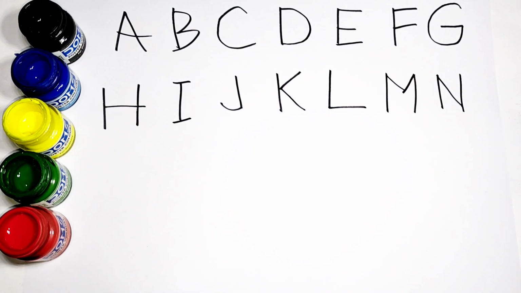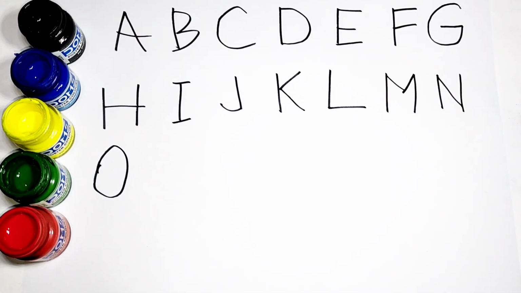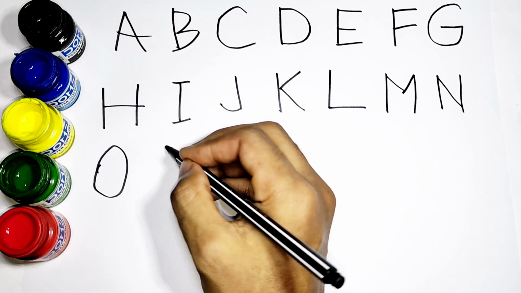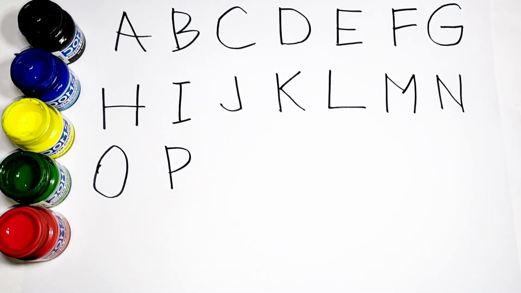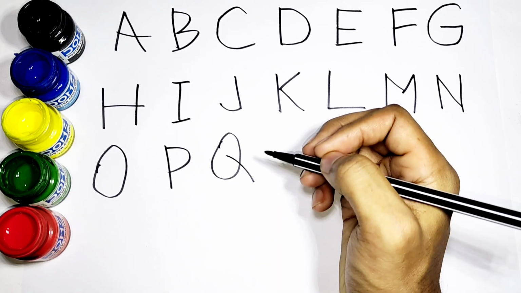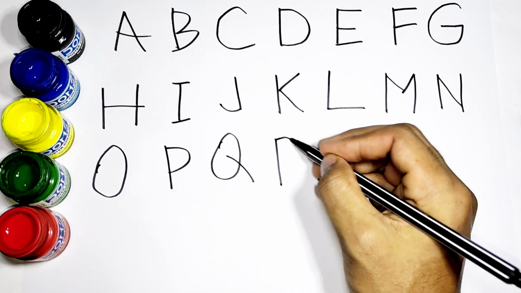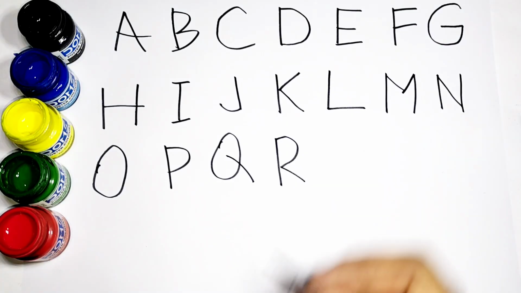Now we draw O. O for orange. Now we draw the alphabet of P and the next one is Q. Kids, the next one is R. R for rose, R for rice. And the next one is S.